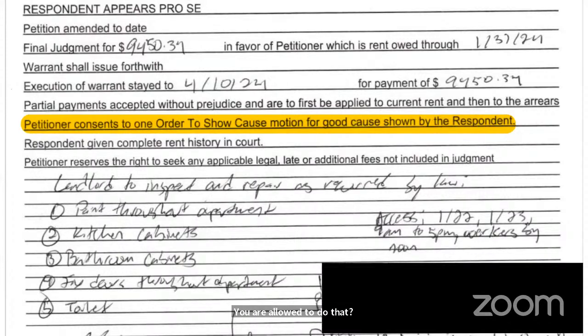However, by signing this specific stipulation, they added a clause that says petitioner consents, which means they're agreeing to allow the tenant to get one order to show cause. However, with this language, you can make as many order to show cause requests as you want, and it's up to the judge to grant that request. It's not up to the landlord. The landlord will come back.